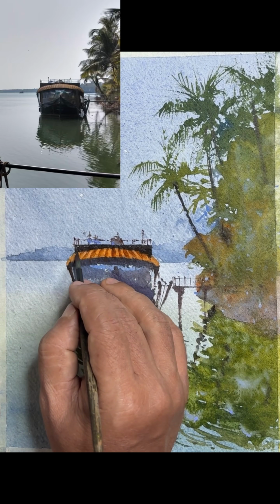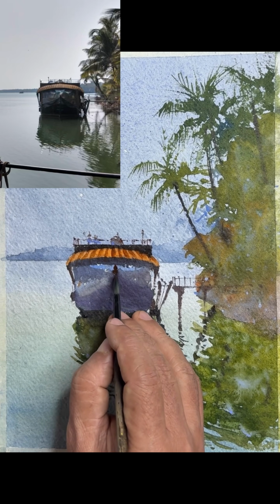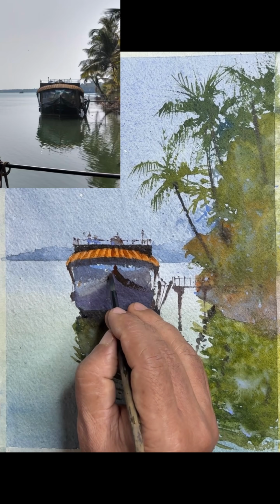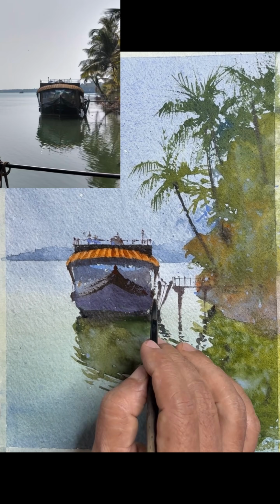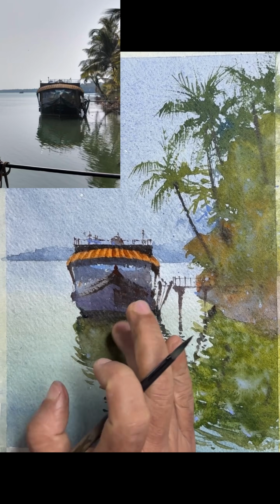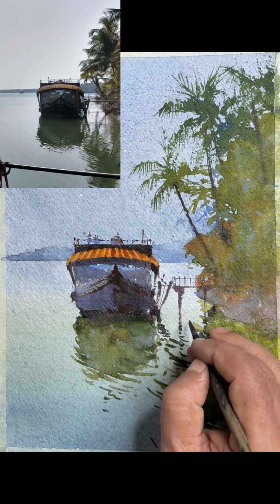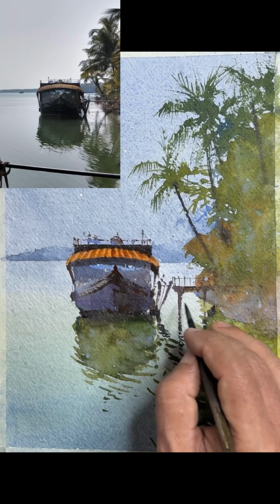There is some kind of pattern on the roof of the boat, and I think the boat as such is reasonably good. I may want a little bit more definition on the actual base of the boat. So I'm adding a little bit of definition to that. Okay, so I think that is fair enough.